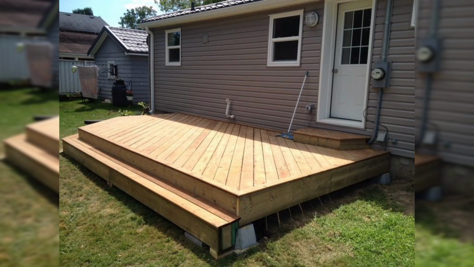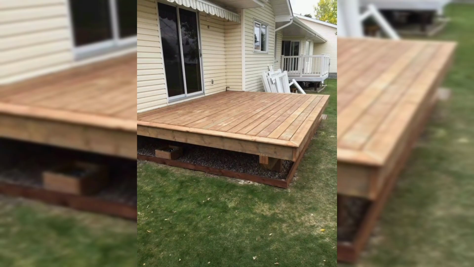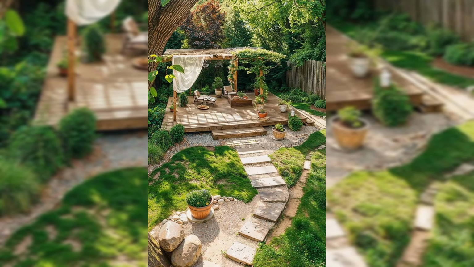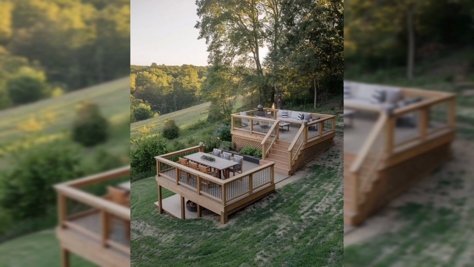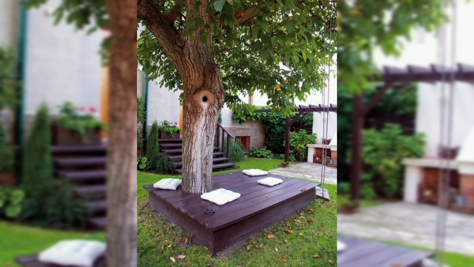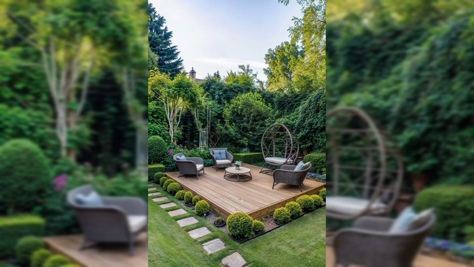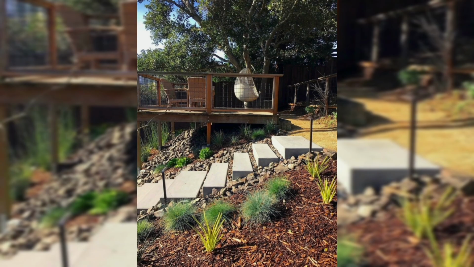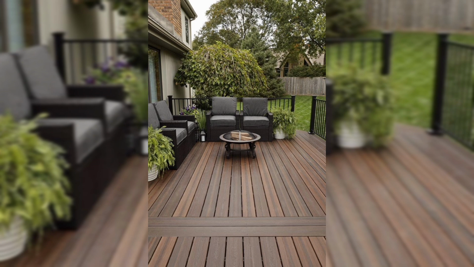Your deck's size and layout should reflect how you use the space, how the design complements the location, sun exposure, proximity to the house, and privacy and views. Consider how many people will use it at a time. Check your home's style and aesthetic, and check local zoning laws and building codes. You may need a permit.